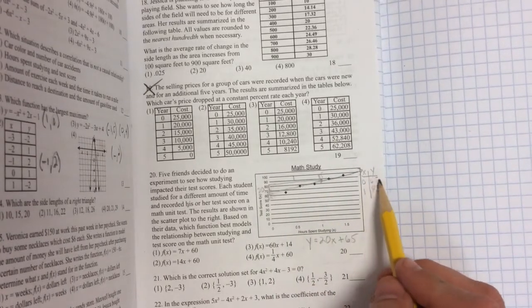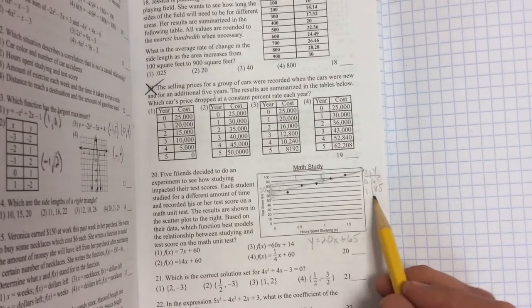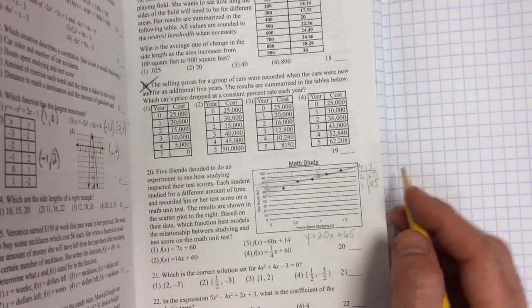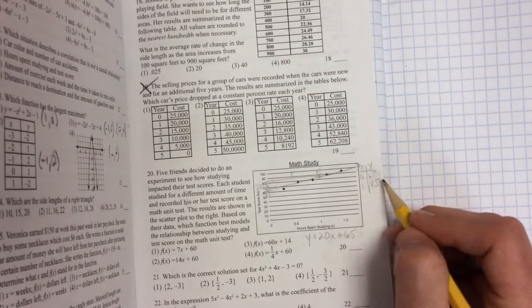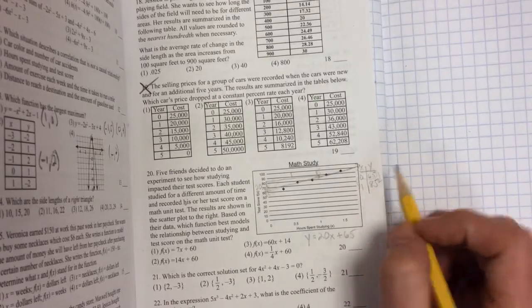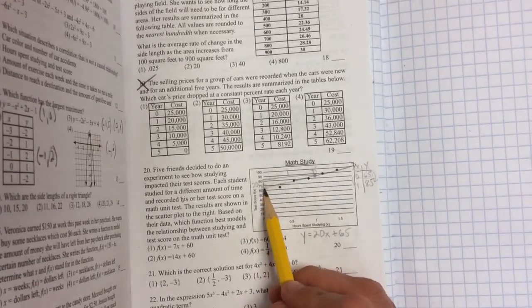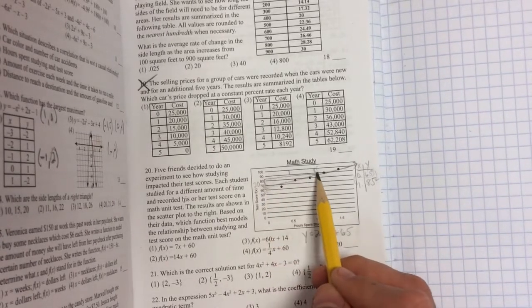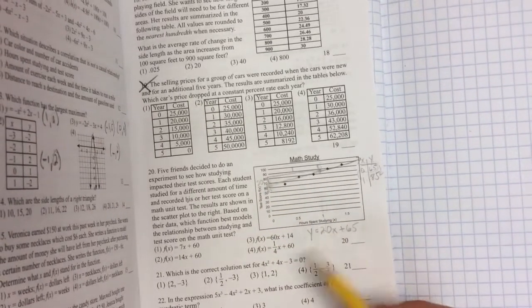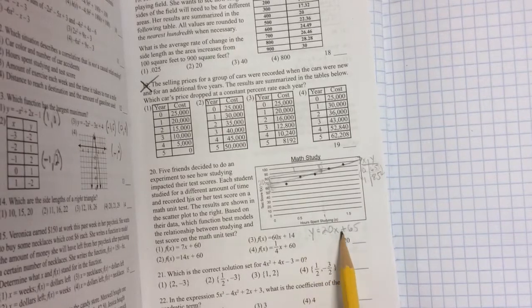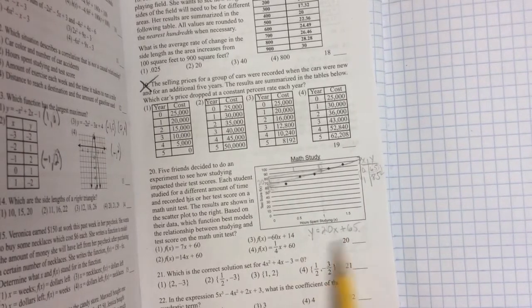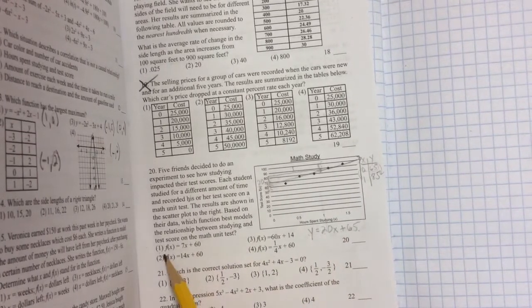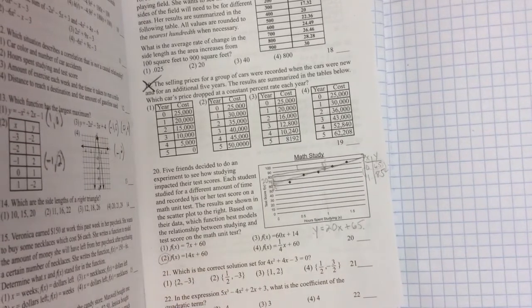So I have a y-intercept of 65, and then I have a slope of rise over run. So it goes up 20 with a run of 1. You can see it on the graph too. It goes from 65 to 85, up 20 as it runs over 1. So the slope is 20. So I got the equation to be y is equal to 20x plus 65. The closest one to that is choice 2, and that's what they have as the right answer.